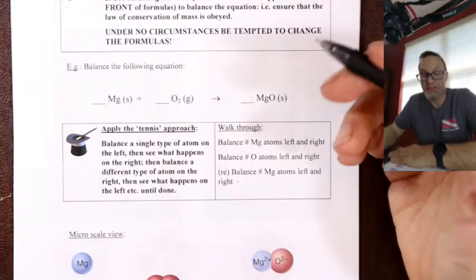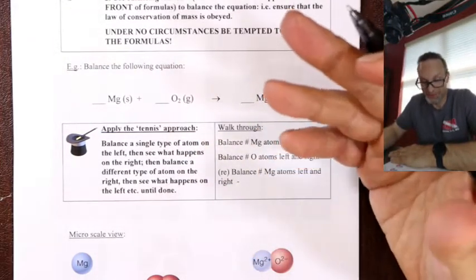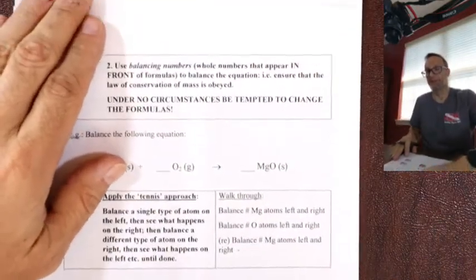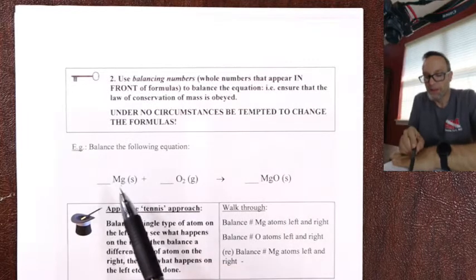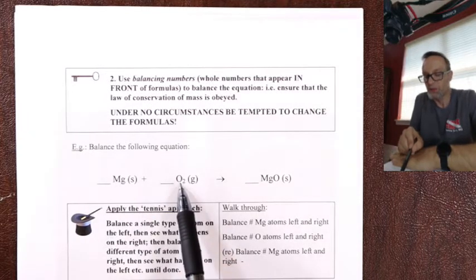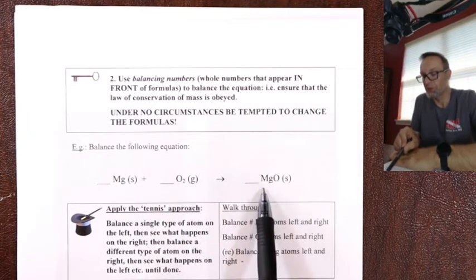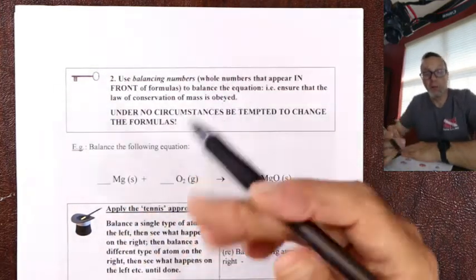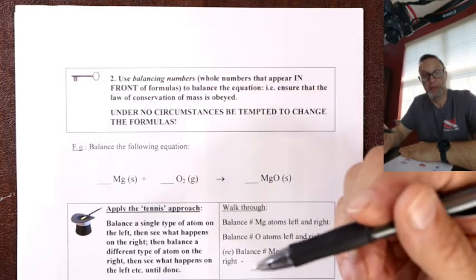Don't change the formulas. You can't, all right? So if I look at this, and let me show you the picture in a second, right now I've got one magnesium, one oxygen molecule, O2, and then one MgO, yeah? If I apply what I call the tennis approach, I can balance this.